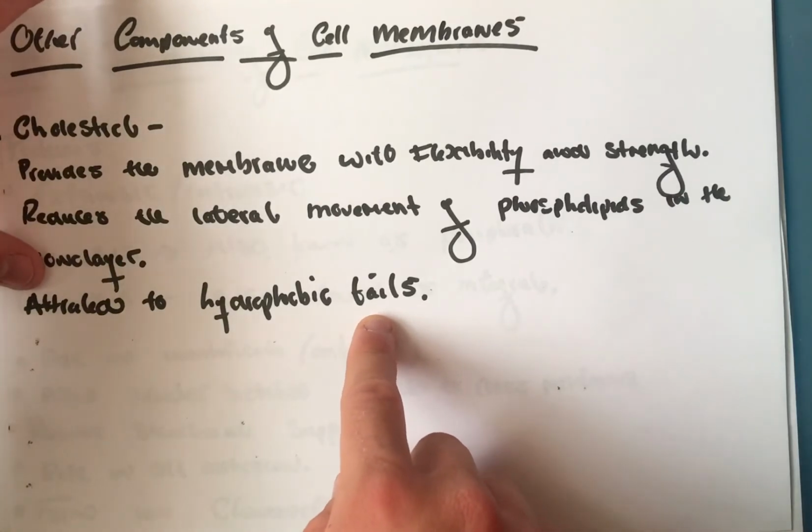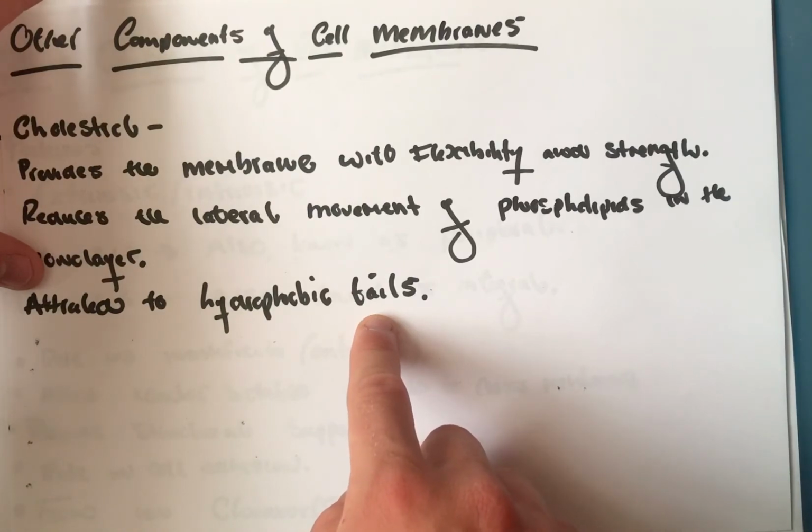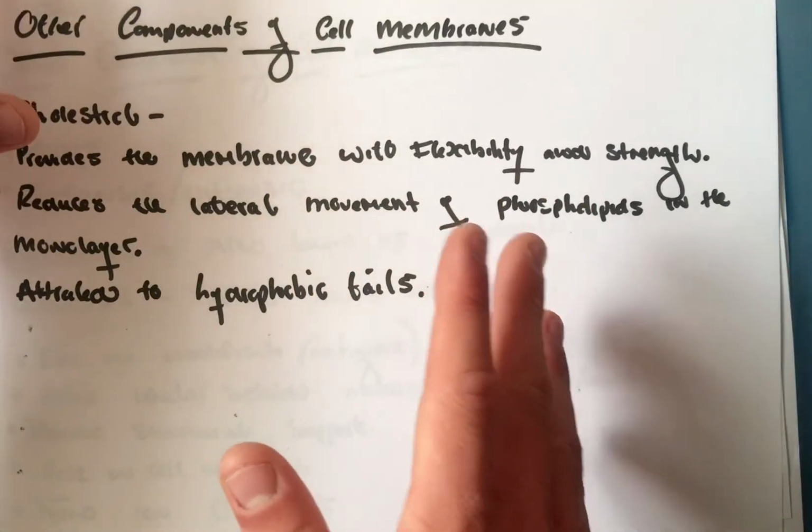And just to recap, hydrophobic is the repulsion of water. Hydrophilic is attraction to water.